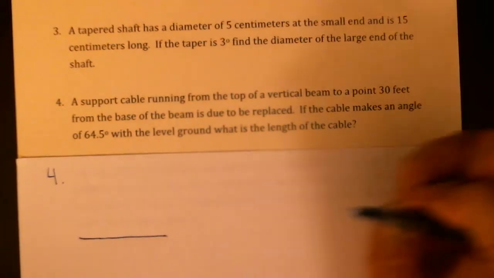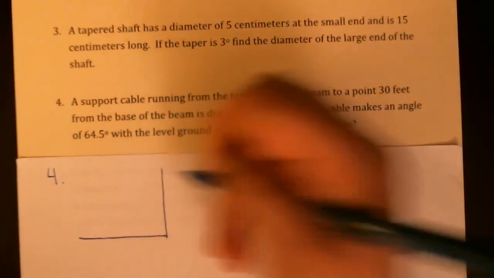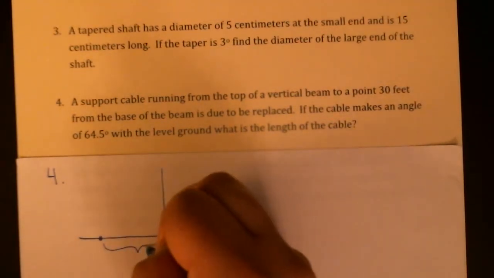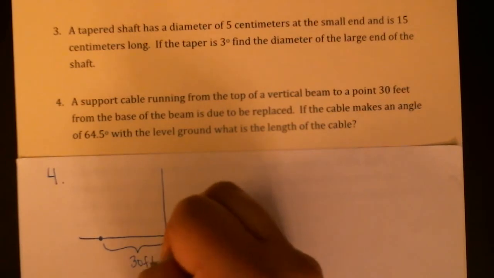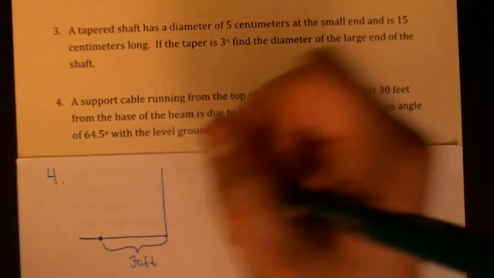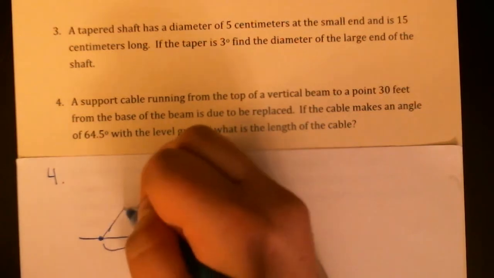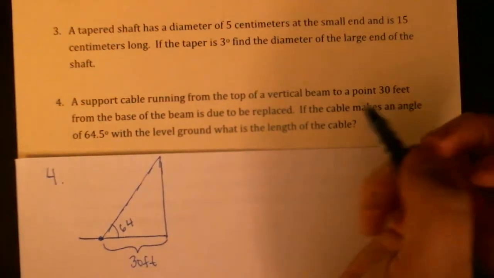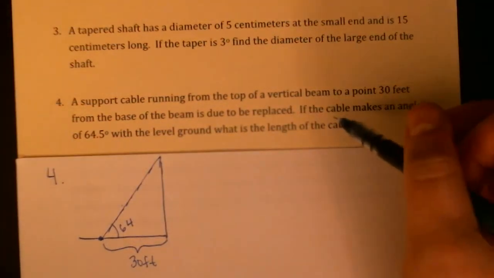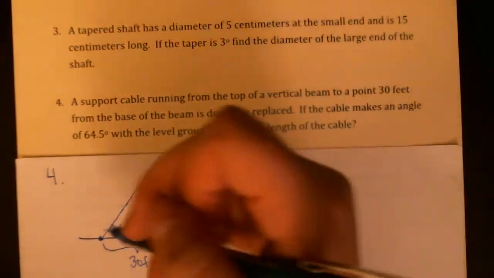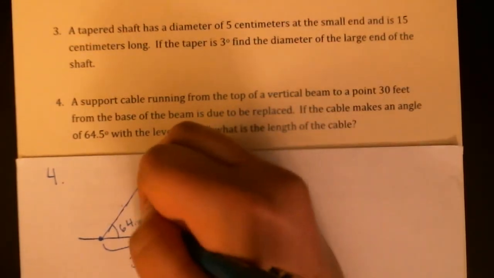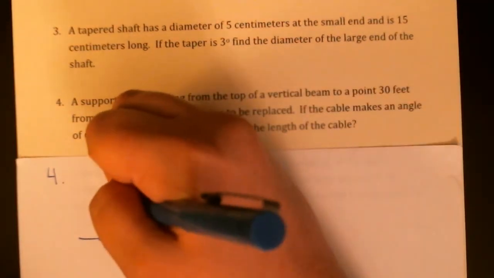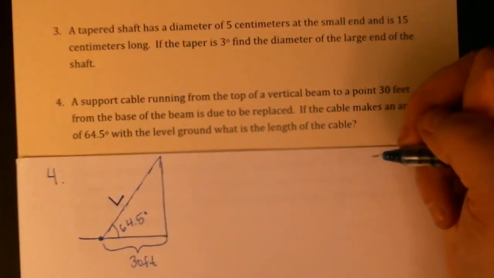Okay, so here's ground. Here's our vertical beam. And we know that the cable is connected 30 feet away from the base of the beam. And it then extends up. And the angle that the cable makes with level ground is the angle between the cable and the ground, 64.5 degrees. And we're interested in this length, so the length of the actual cable.